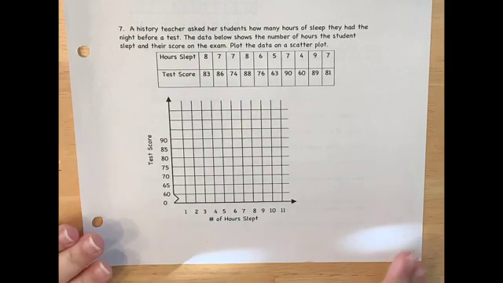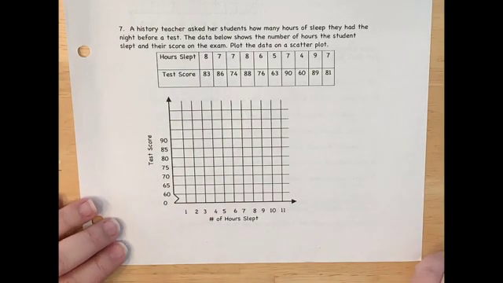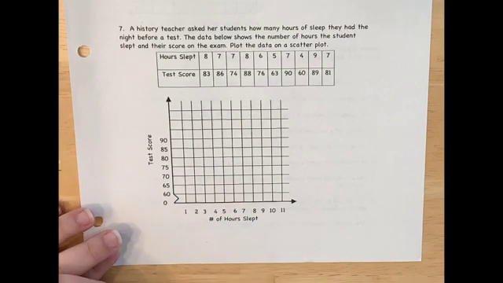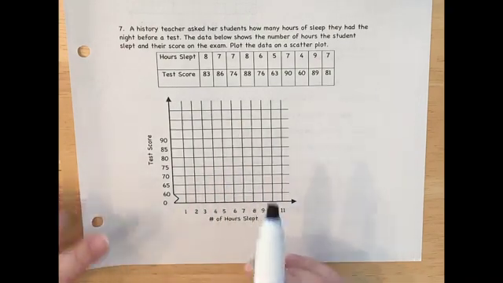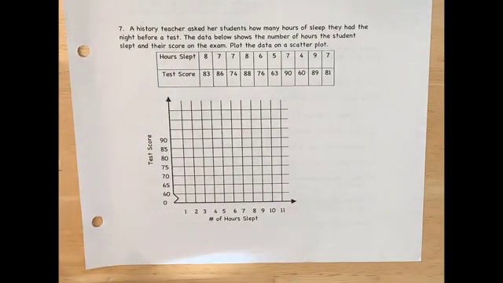And to do that, we're going to be using real world problems, or an example of a way it could be used. So a history teacher in this problem asked their students how many hours they slept the night before the test, and they recorded their data in this table. So to start with, we're going to record all of our data on this scatter plot here.